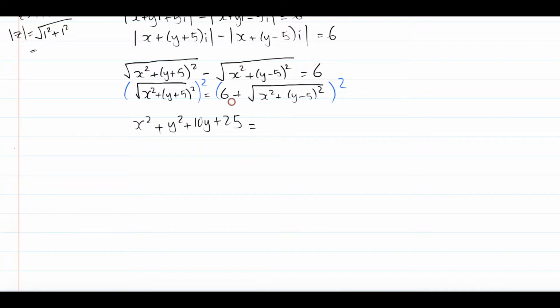On the right-hand side, we have (a + b) squared, so we get a squared + 2ab + b squared. In this case, 6 becomes 36, that's our a squared. Then we have + 2ab, 2 times 6 is 12, and we treat the root as our b, so that's 12 times the square root of (x squared + (y - 5) squared). And don't worry, it might look pretty ugly right now, but you will see eventually it will look very nice.